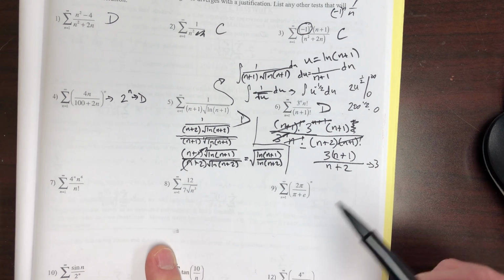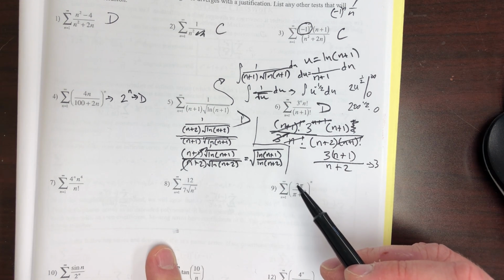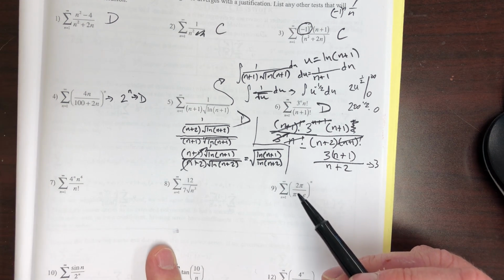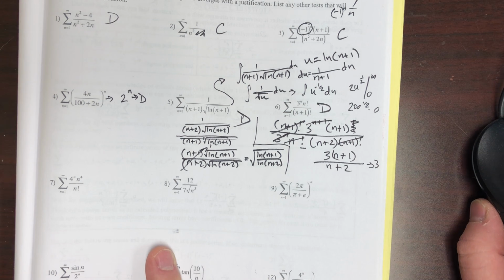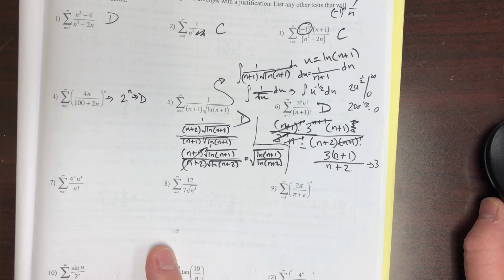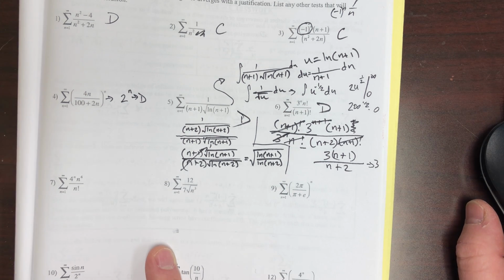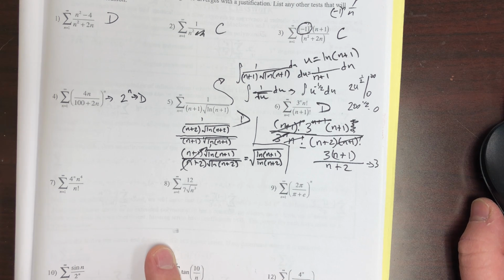7, there's another one where ratio test is good. 8's a good ratio test. I think 8's a good ratio test. He uses different tests. Oh, wait, you don't need to do ratio test on that. You can just look at that and know.